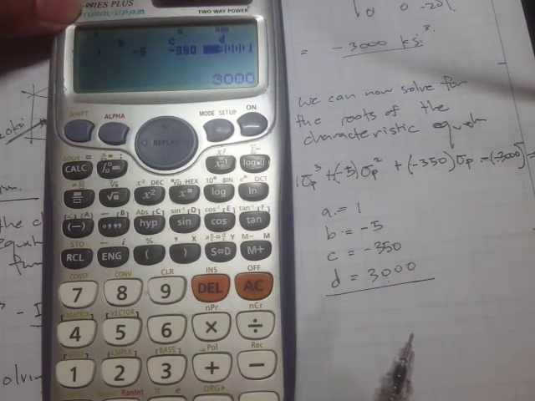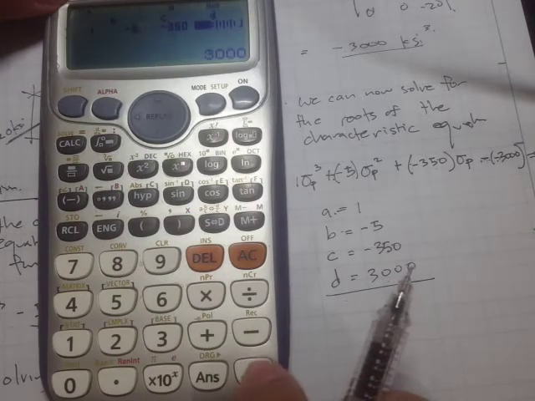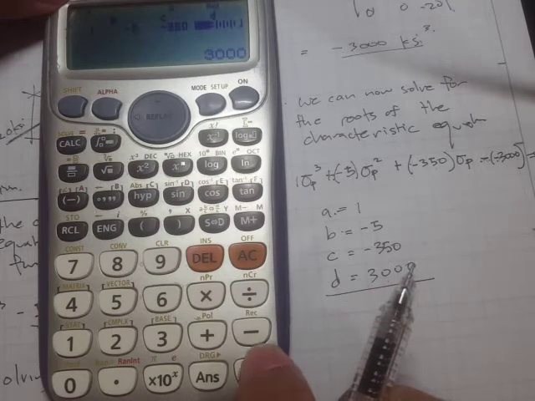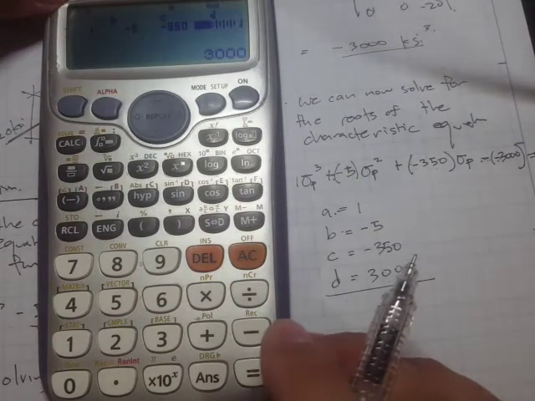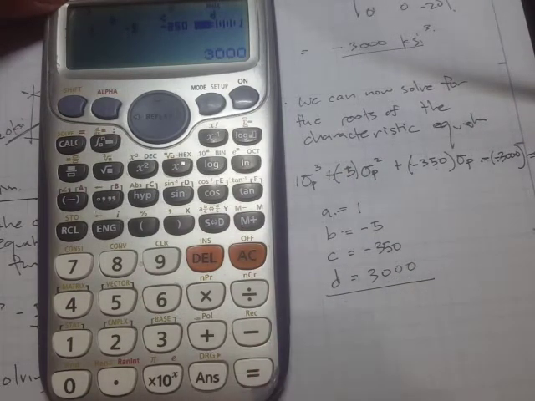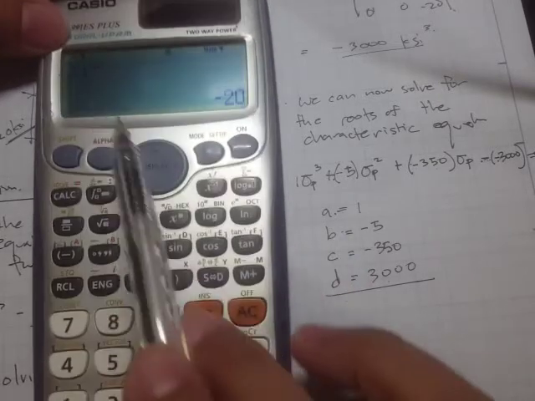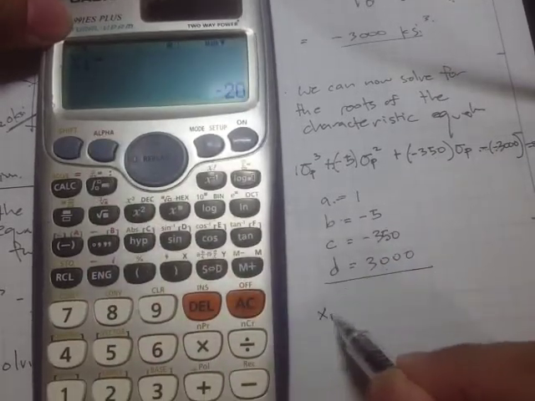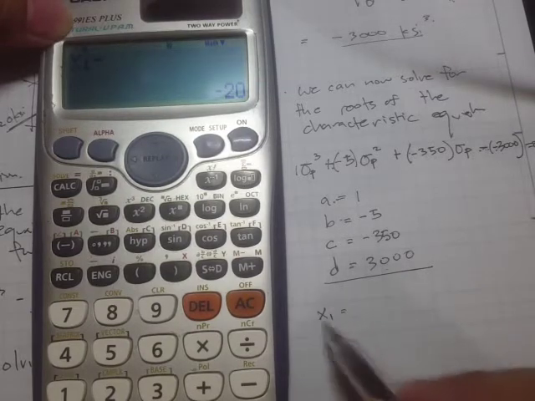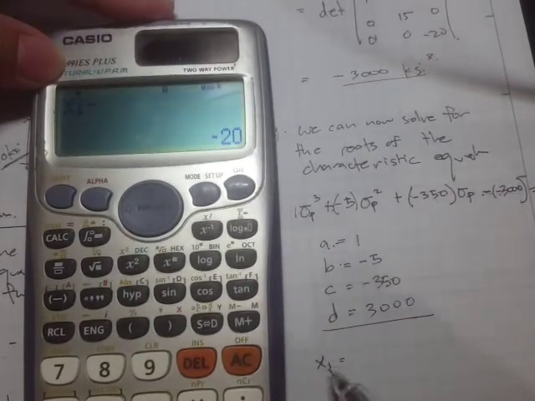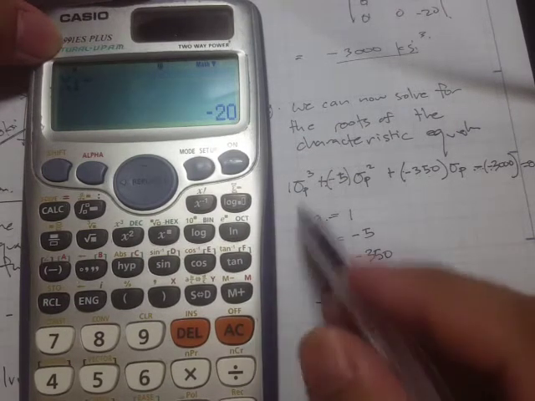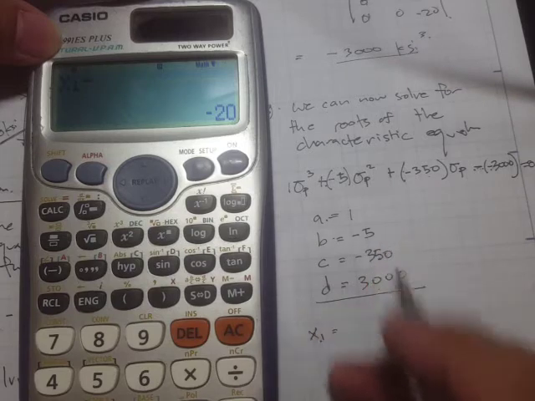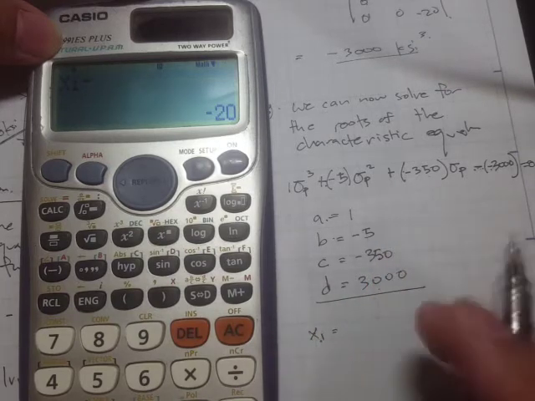Once we press equal, the calculator will give us one root value, x1. Although this x symbol actually corresponds to the principal stresses, sometimes it's not in order, like sigma 1, sigma 2, and sigma 3.